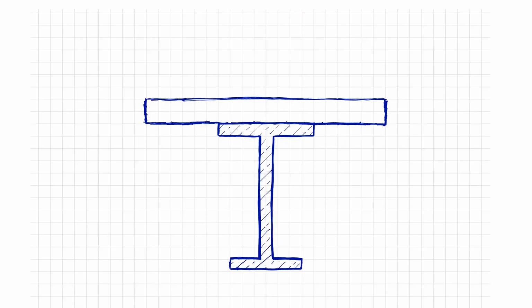Welcome to a new topic in engineering mechanics. Today we'll take a look at the center of gravity. If a structure has a uniform density, its centroid is equal to the geometric centroid.